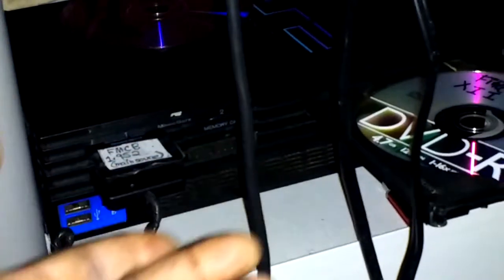Or you can have no game in the DVD drive at all, and just turn on your PlayStation 2 with your Freedom Boot and go to the menu. Then when the menu appears, you scroll down a little bit and select ESR.